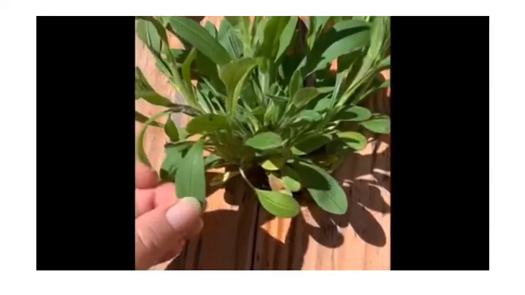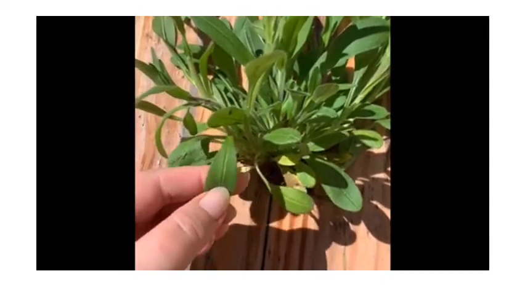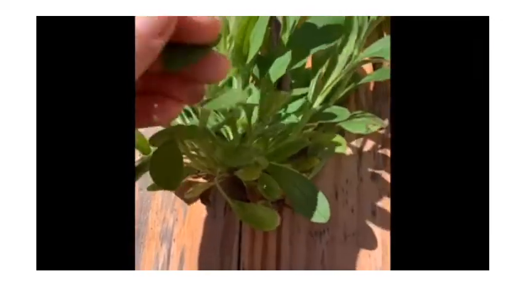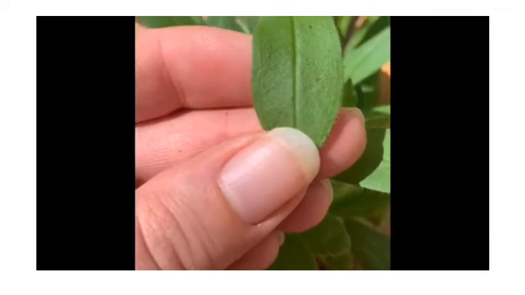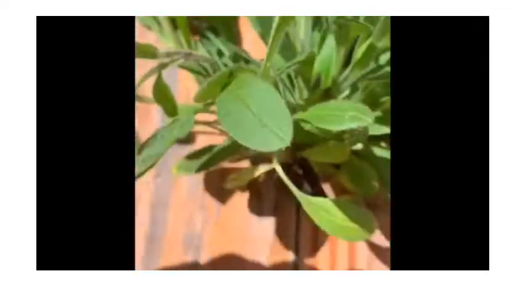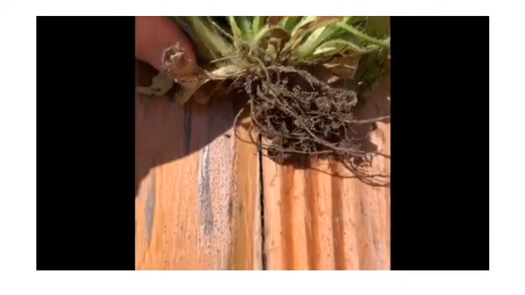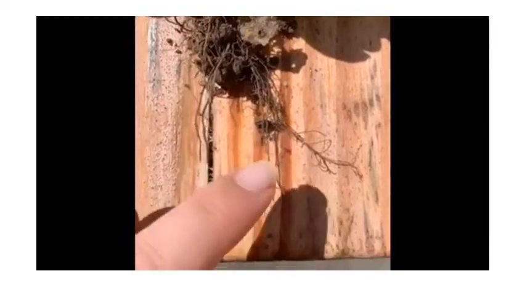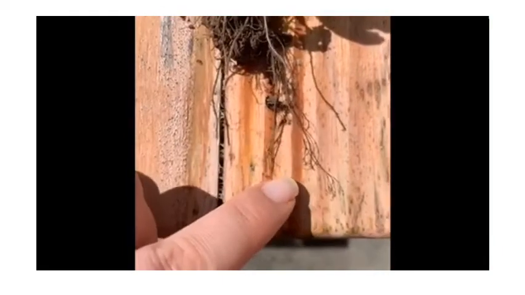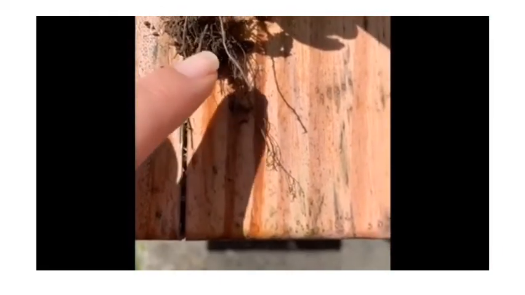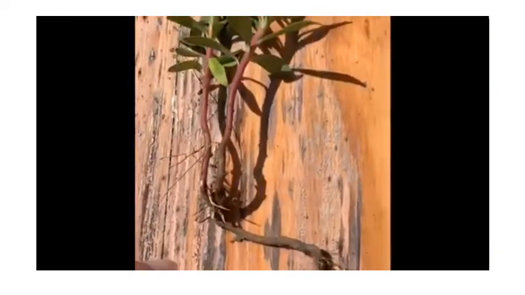So these are the leaves. And these ones are furry. Can you see there's like lots of little hairs on them? And out the bottom of this one you can see the roots of the plant, which were in the soil and are still covered in all the soil. So the roots are actually quite long. So you've got the roots, you've got the leaves, and on this one you can see it a lot better.